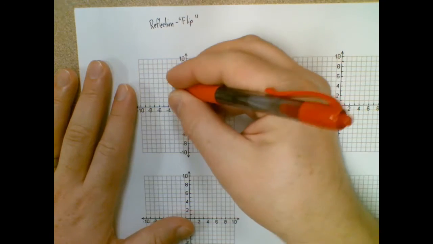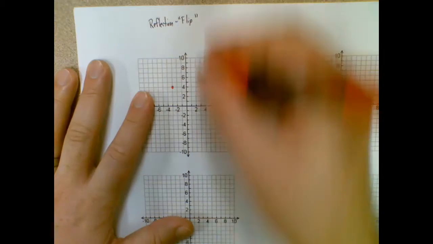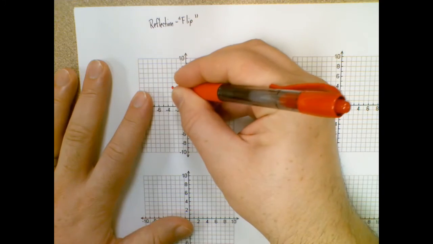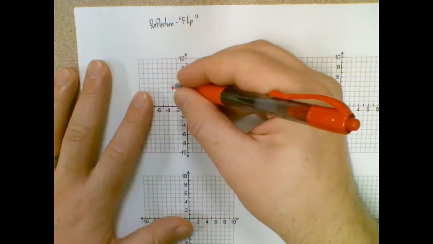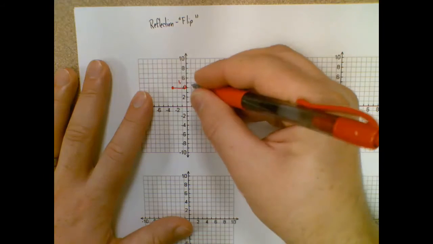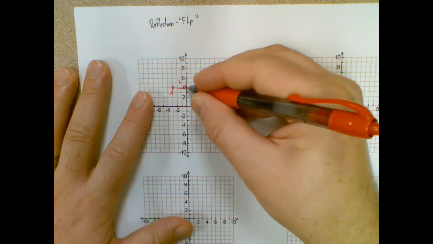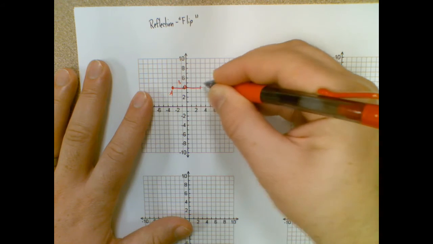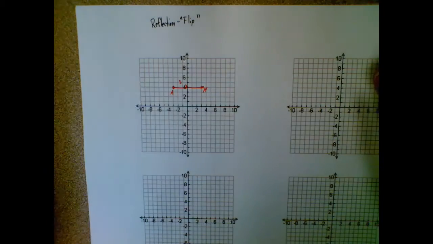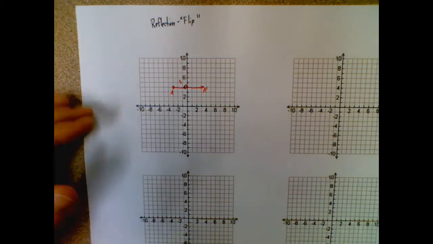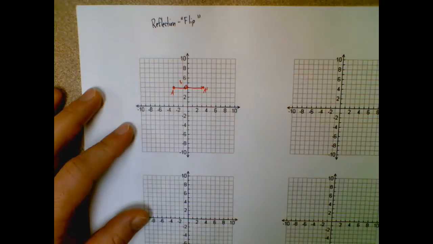So if I take say a point here and I want to reflect it over the y-axis, what I'm going to do is I'm going to figure out how far that point is away from my y-axis. So in this case, it is 3 away. And I'm going to move, let's call this A, by the way, another 3 this way, and that's where my A prime is. So it's going to be the same distance as the original one, but on the other side. Okay, so that's 3 away over here, so its reflection would be 3 away here.